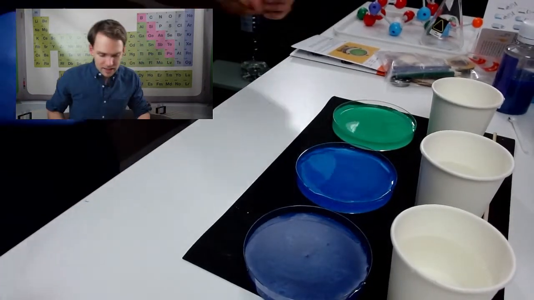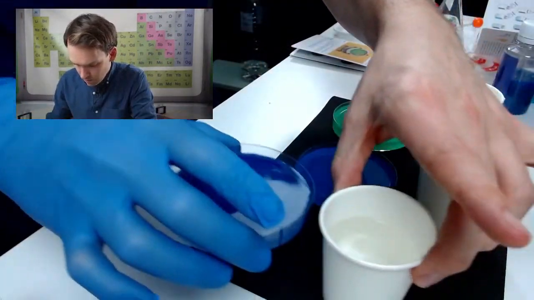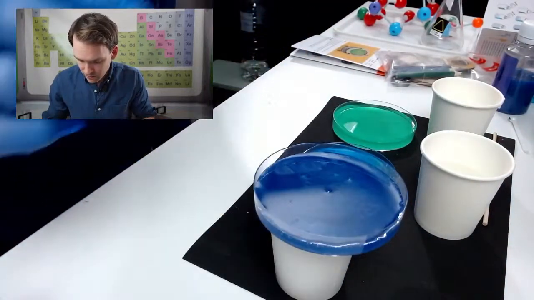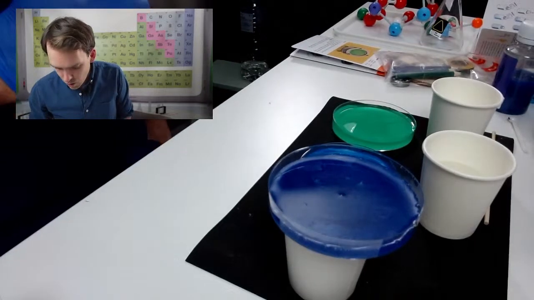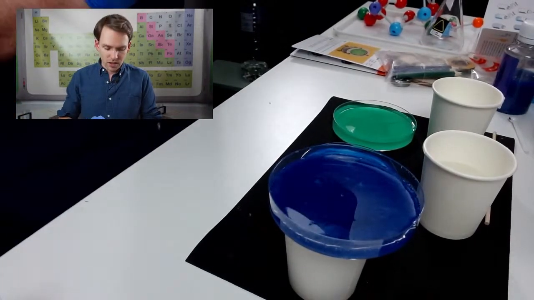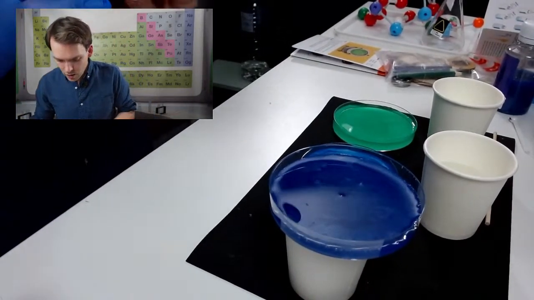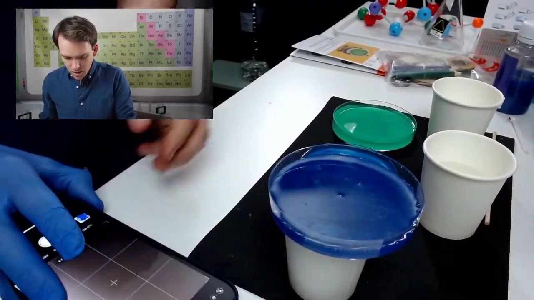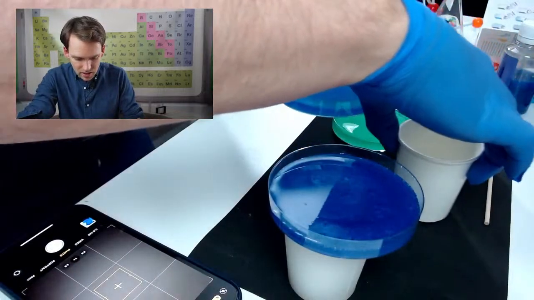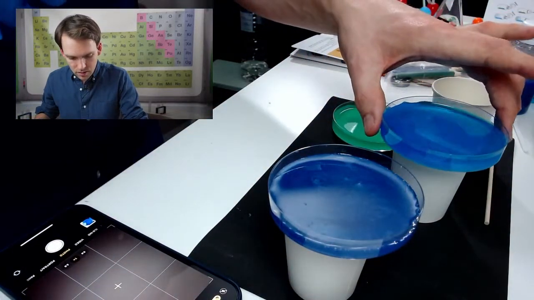Okay, right, now what we're going to do here is I'll pop the violet one in, because hopefully we'll see quite quickly in the violet one, and I'll make sure I take a picture for you guys as well, these bubbles starting to form. I'm going to do the same thing here with the blue as well.